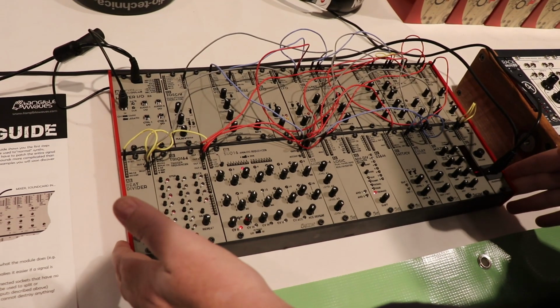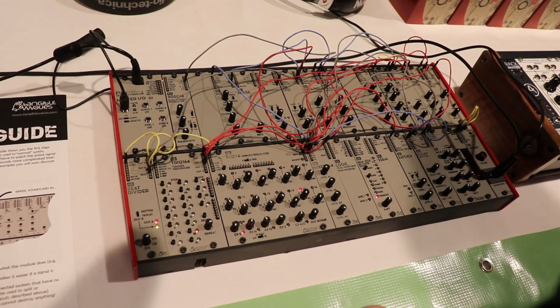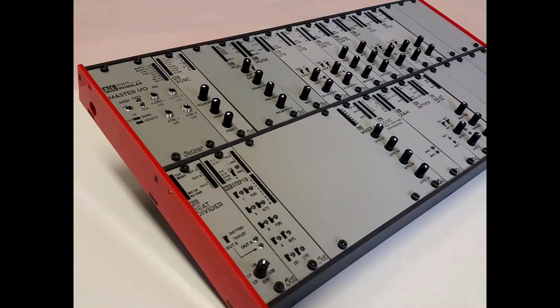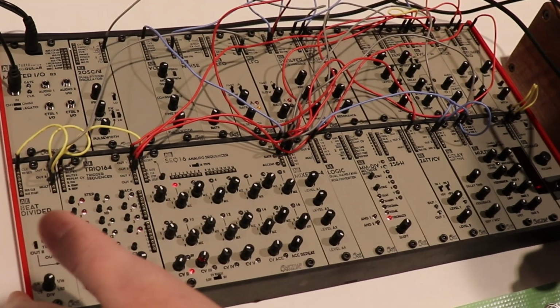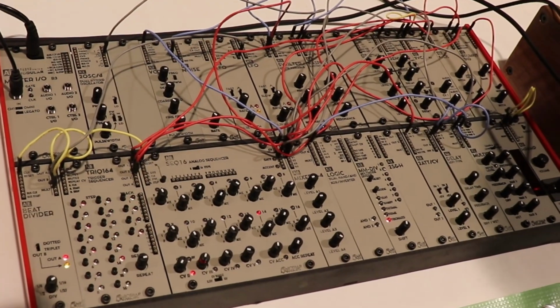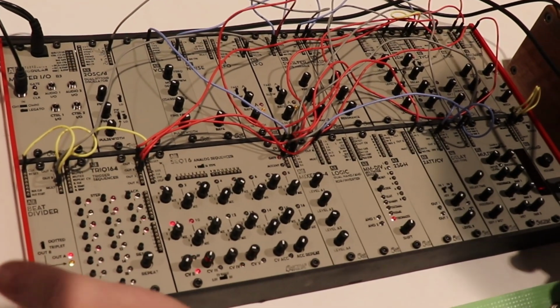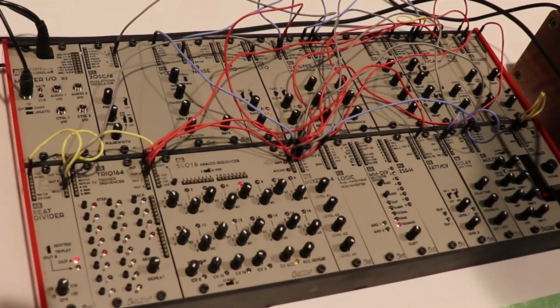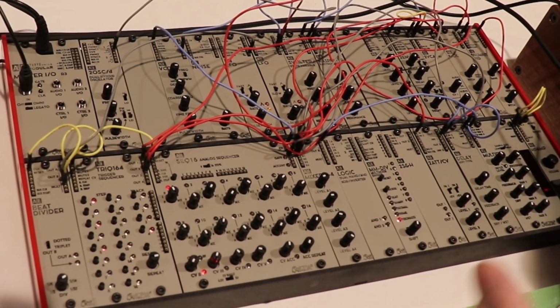This is the demo system that Robert from Tangible Waves gave me, and that one is $550. So a system like this that's nearly full, this one has 2 empty spaces, I would say this is closer to $750 or $800, but that's still incredible.